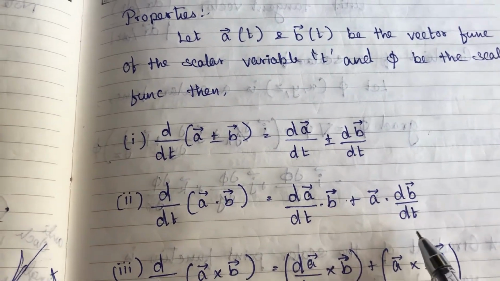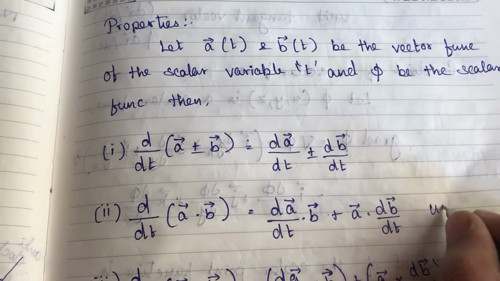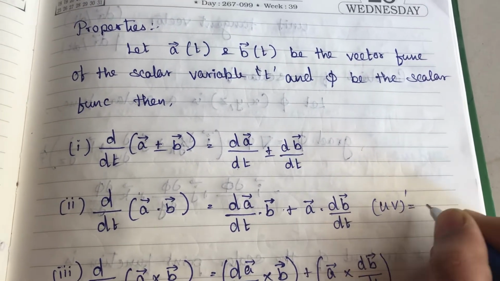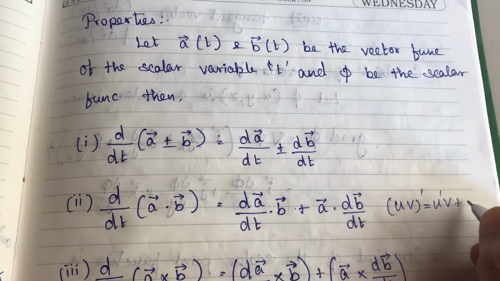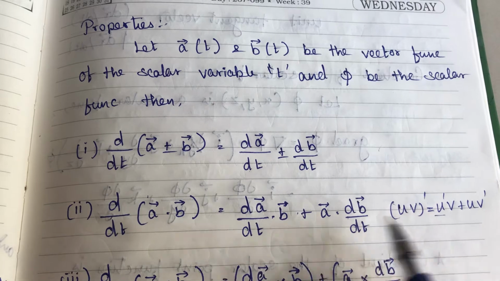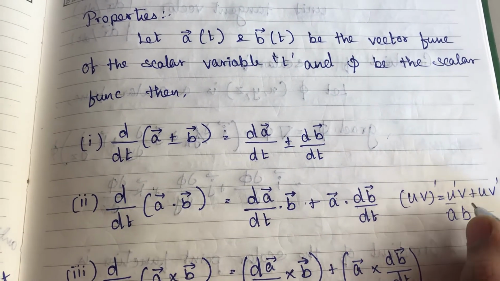So db vector by dt. This is like uv the whole dash, the first derivative, which is equal to u dash v plus u v dash, right? So what is u dash? U dash is nothing but a, and b is v.